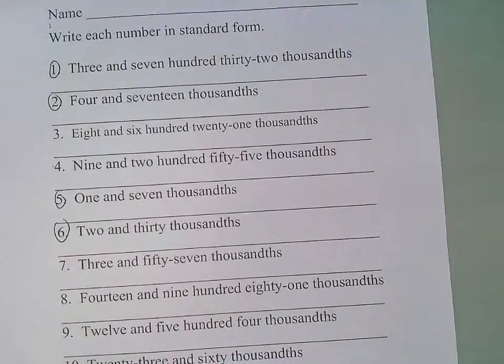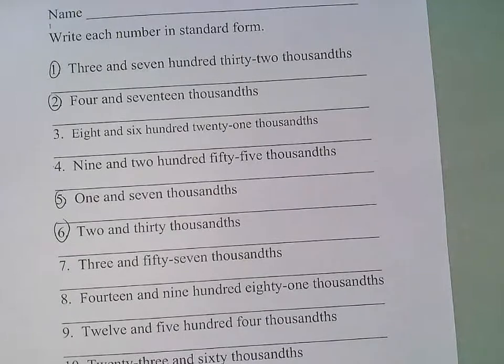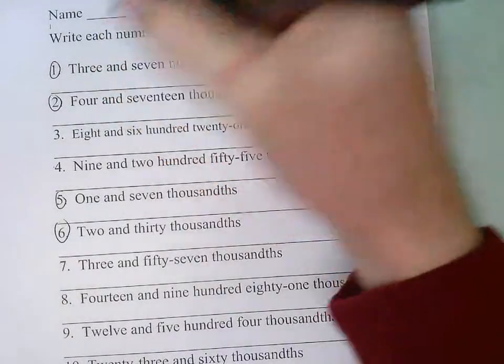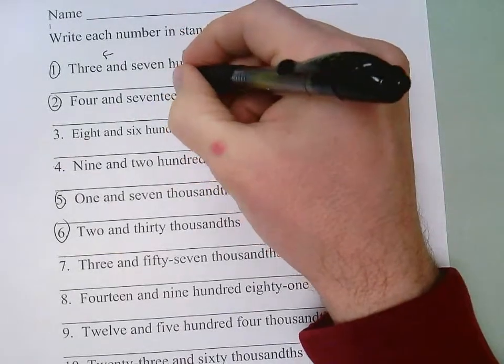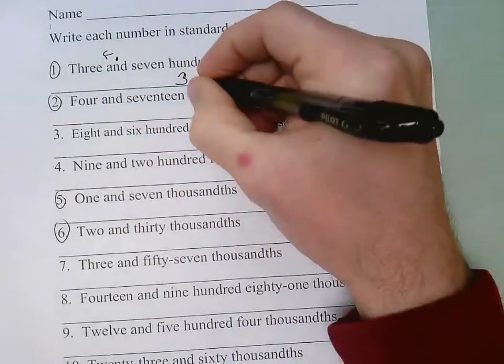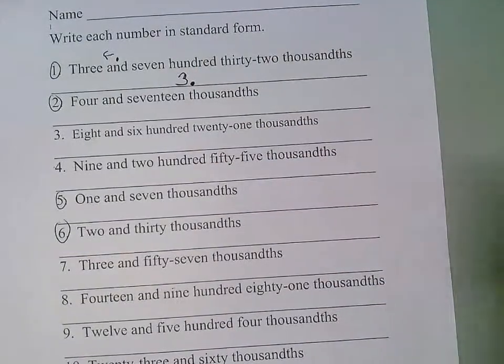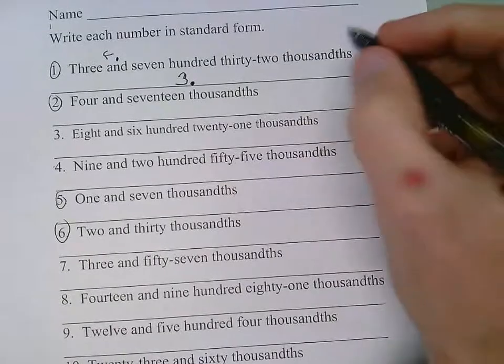So this first one here says 3 and 732 thousandths. I want to write everything to the left of the and down like I normally would. 3, the and, I'm going to put a decimal point for that. And then after the and, it says 732 thousandths.